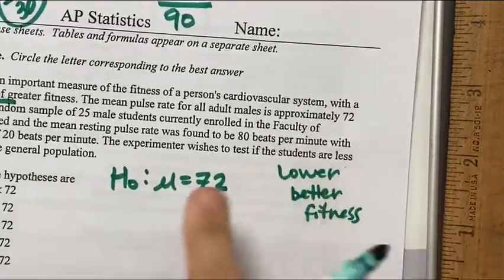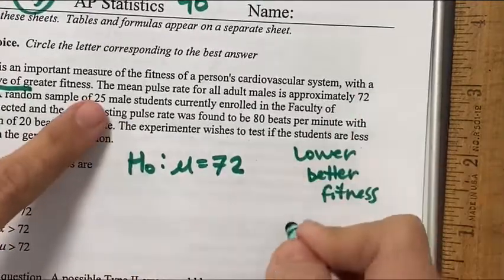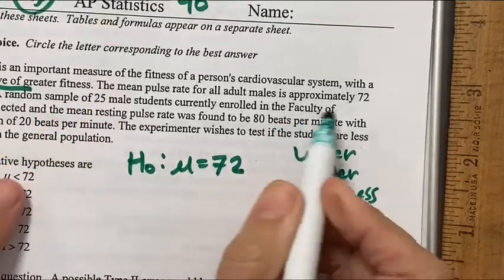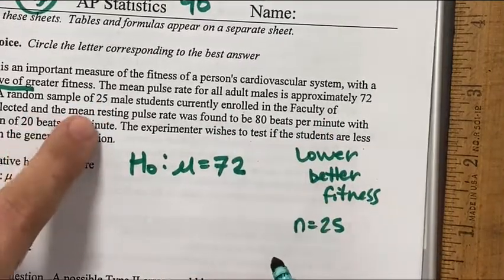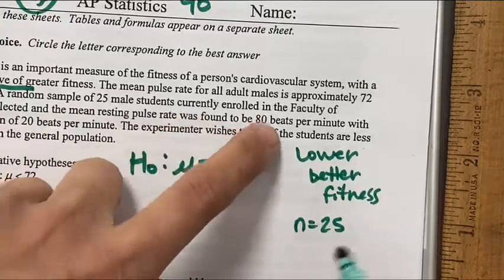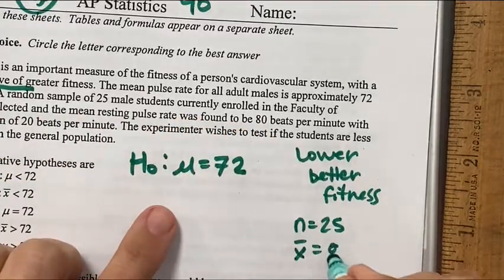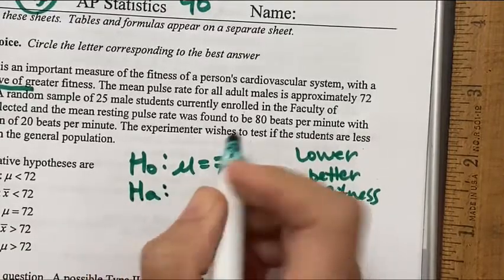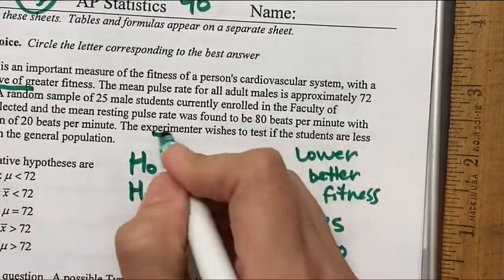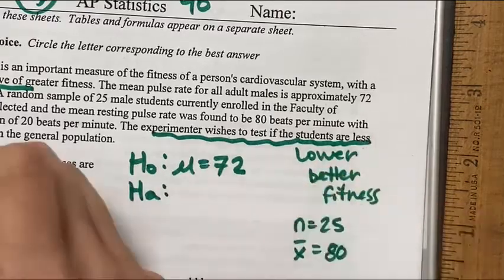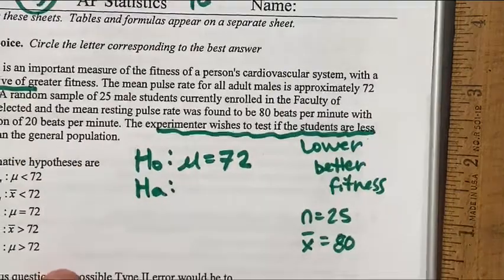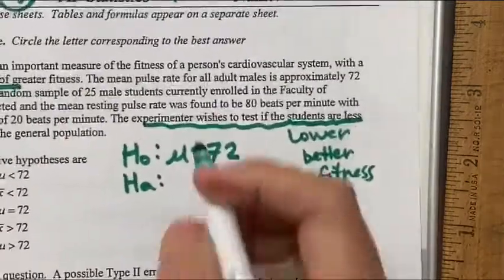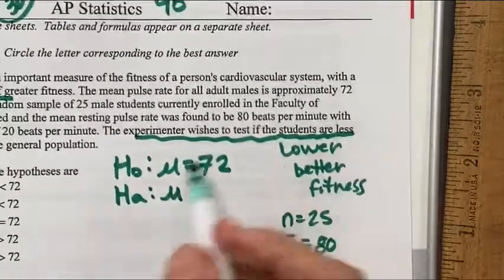Now it says a random sample of 25 males currently enrolled in a facility was selected, and the mean resting rate was found to be 80. So that's your sample. Okay, but what is your sneaky suspicion? They're saying the experimenters wish to test if the students are less fit on average. So they believe they're less fit.